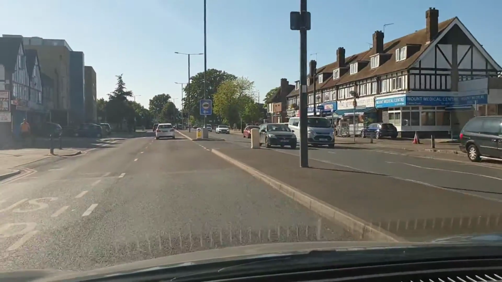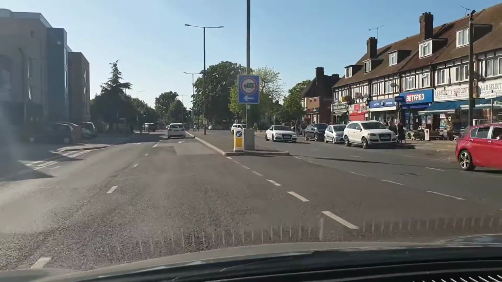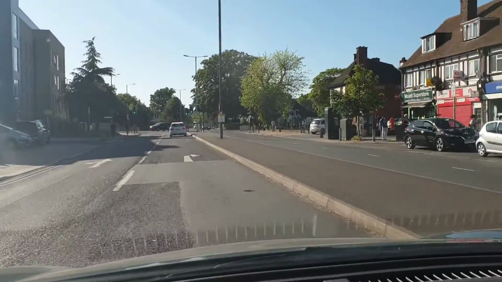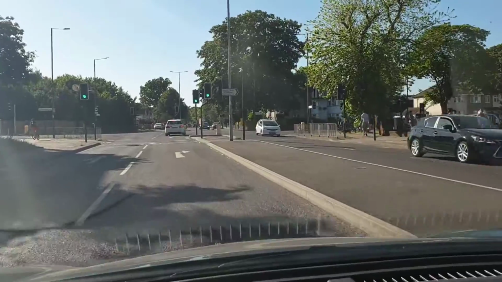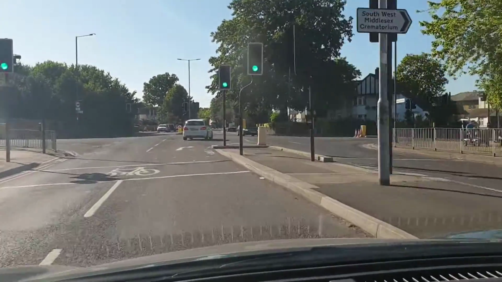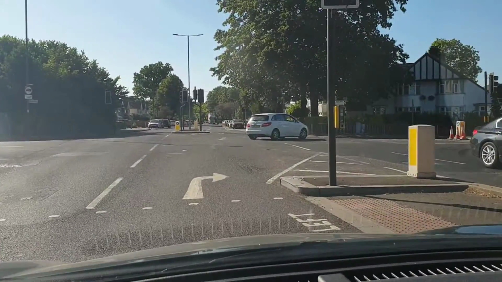This crossroad, I just want to show you that it's controlled by traffic lights, and it's also got road markers on the floor. Let me just pause it once we get through to the center. You can see by the road markers on the floor, you're doing near side to near side, which is good for us because you don't have to make the decision anymore. You don't have to decide whether to do offside to offside or near side to near side. The arrows are helping you out.